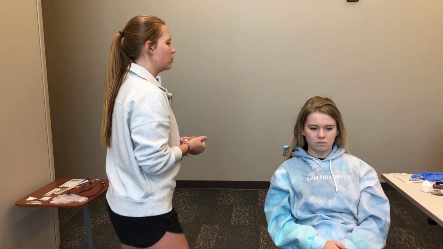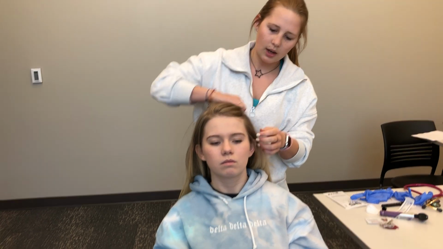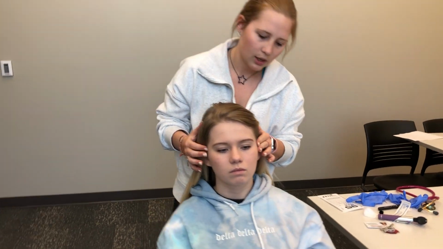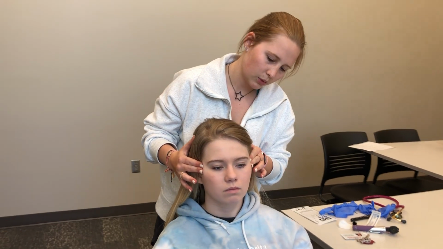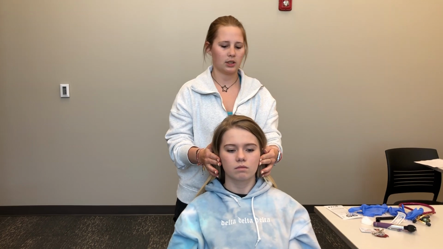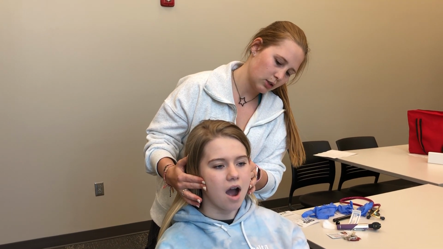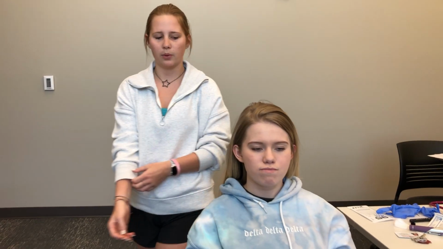Next, I'm going to move on and palpate the temporal artery. I'm going to want to note the rate, rhythm, and quality, and everything appeared to be normal there. I'm going to now do the temporomandibular joint, and I'm going to ask Payne to open her mouth. And this should be a smooth movement, which it was.